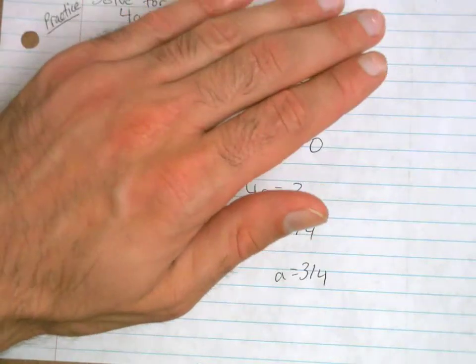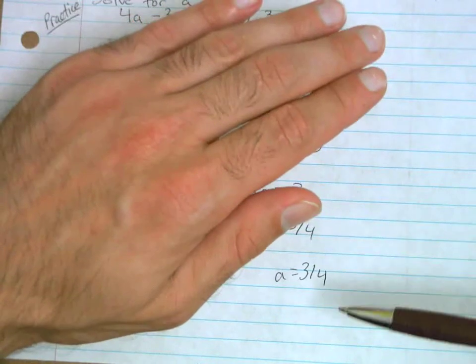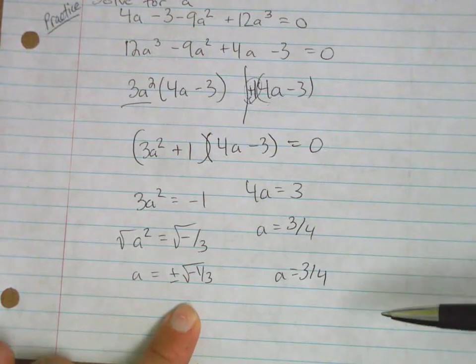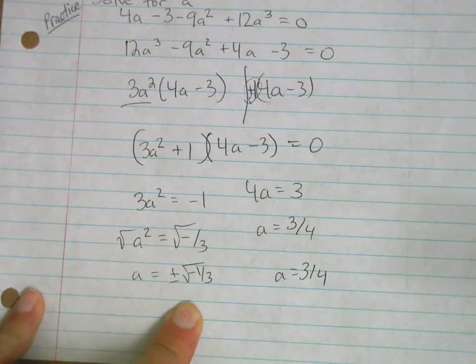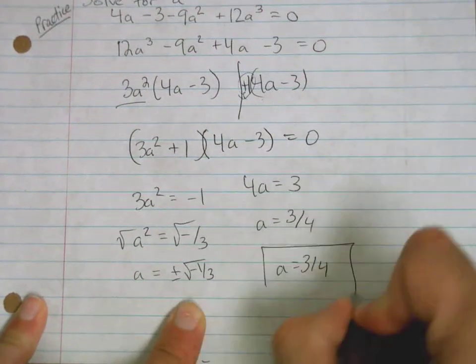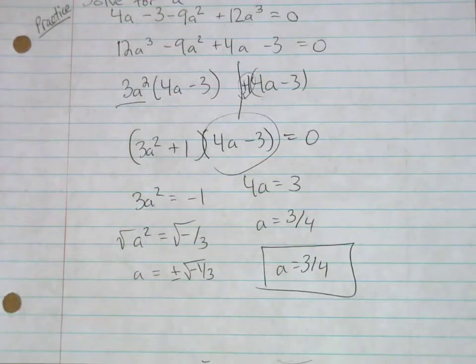Oh, yeah, you can see one. Okay, so you got that root. You also got another set of imaginary roots, plus or minus the square root of a negative 1/3. We don't count that. We only care about the real root that came from this term, a positive 3/4. That's our solution. Well done.